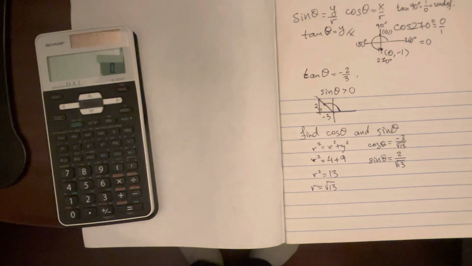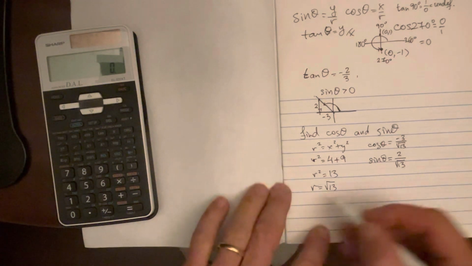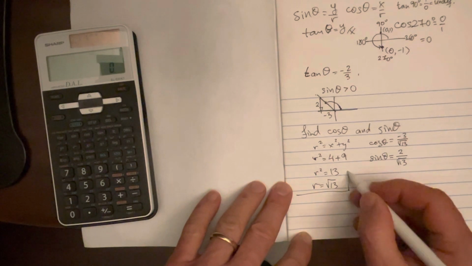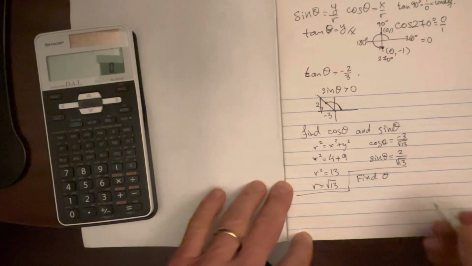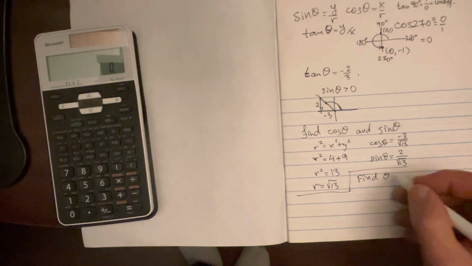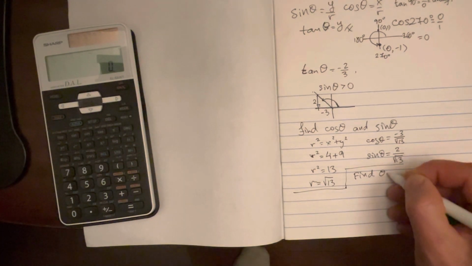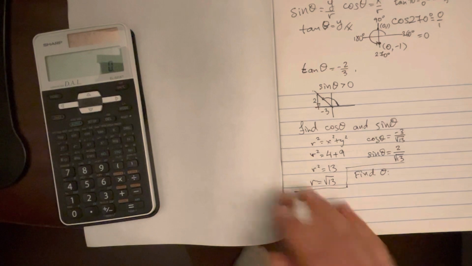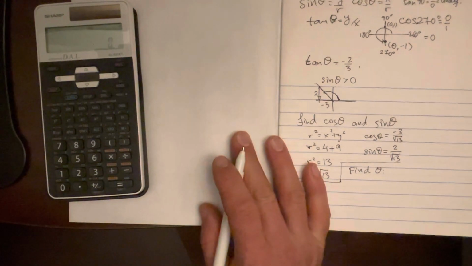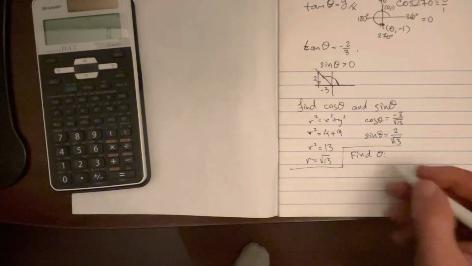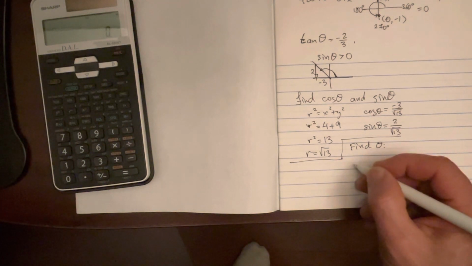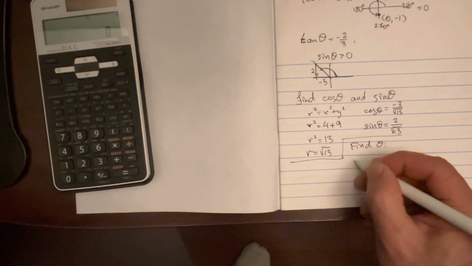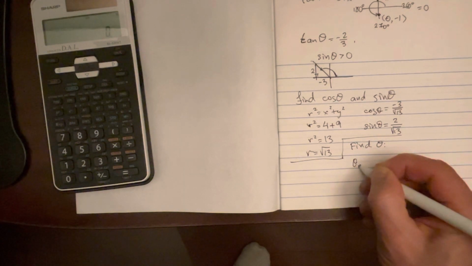A variation of this question would be find theta. And to find theta, we were talking about this in class, but it's worth reminding you again, we need to find the reference angle first. We'll call the reference angle theta sub r.